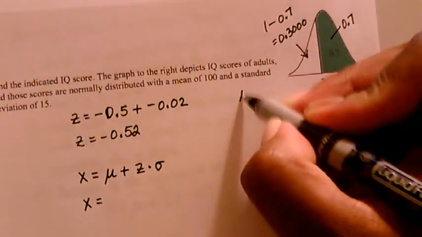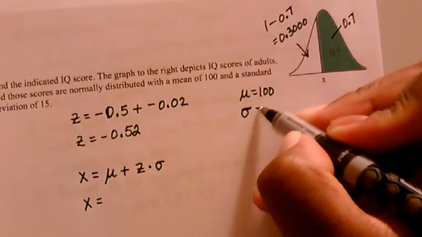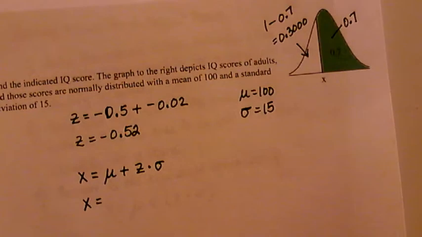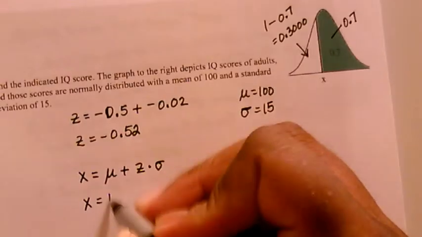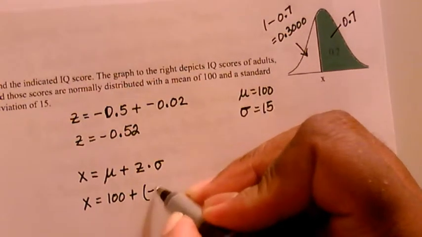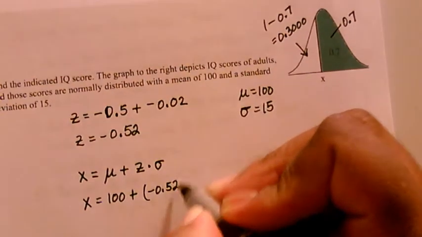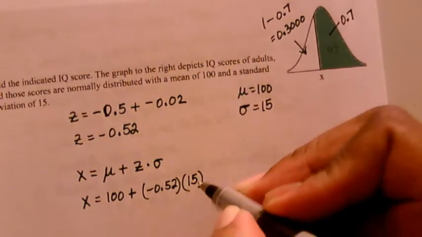Your mean is 100, so that's your mu. Your standard deviation, that's given in the problem, that's 15. So in this case, your mu is 100 plus z, we found that out to be negative 0.52, times sigma, that's 15.